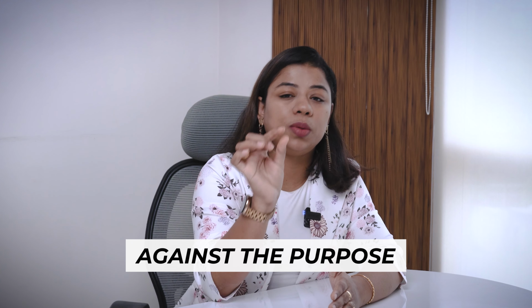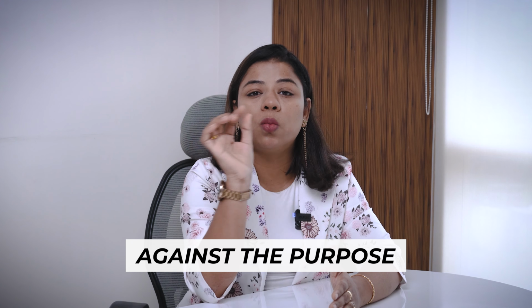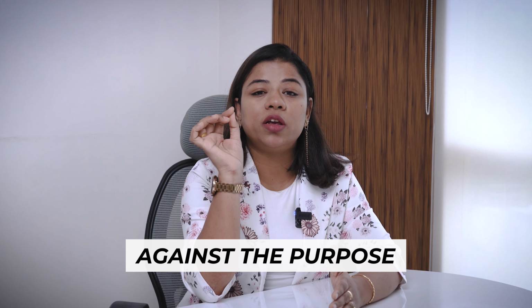The crucial phrase here is "against the purpose." Cambridge doesn't want generic research evaluation. They want purpose-specific evaluation. And let me break down what each level actually demands.